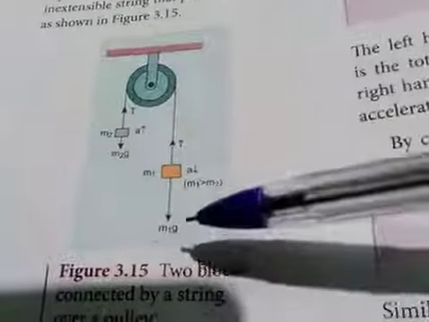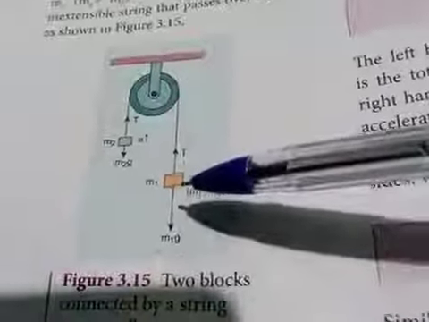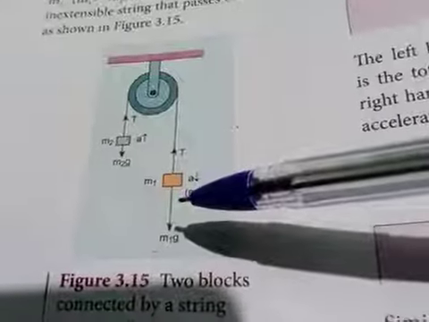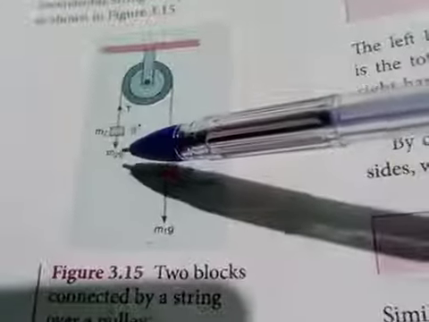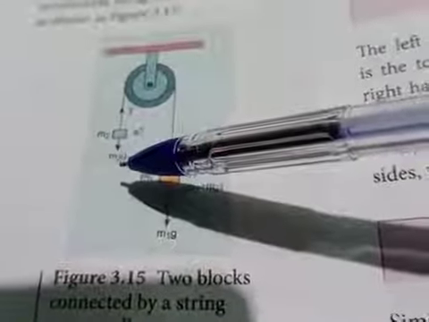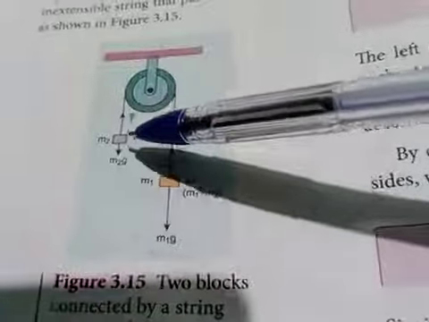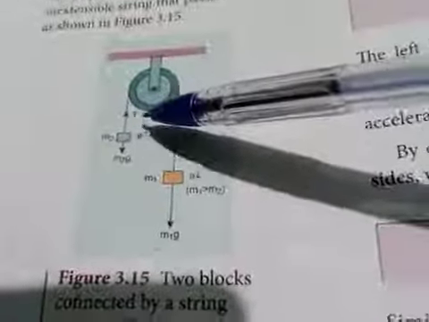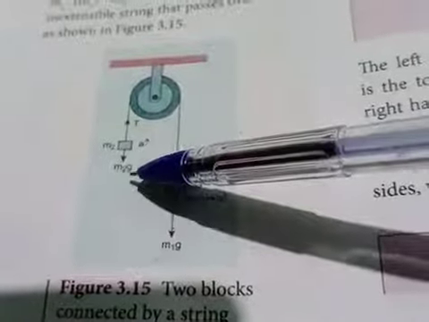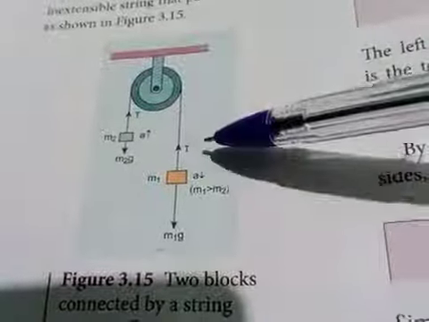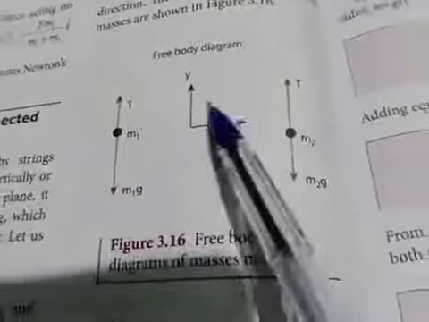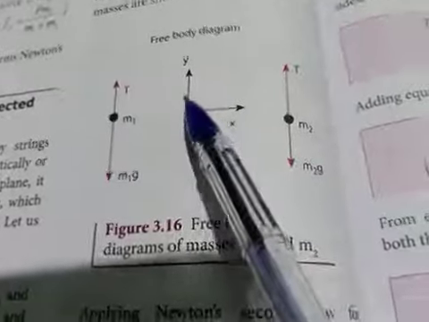The gravitational force M1G will act on the mass M1, and this mass is used to lift the mass M2. If you draw the free body diagram, for mass M2 you have upward tension and downward M2G. For mass M1 you have upward tension and downward M1G. You can see the free body diagram as well. This direction is very important.